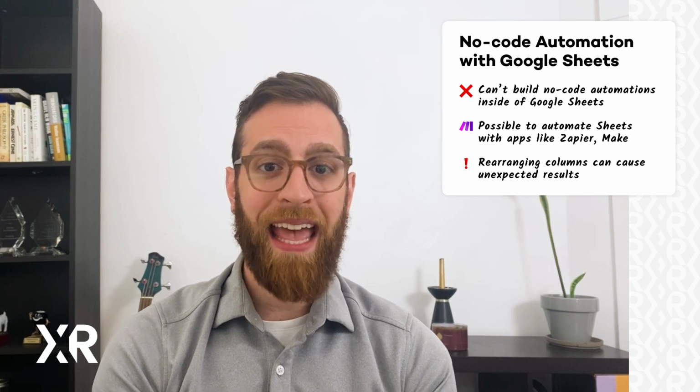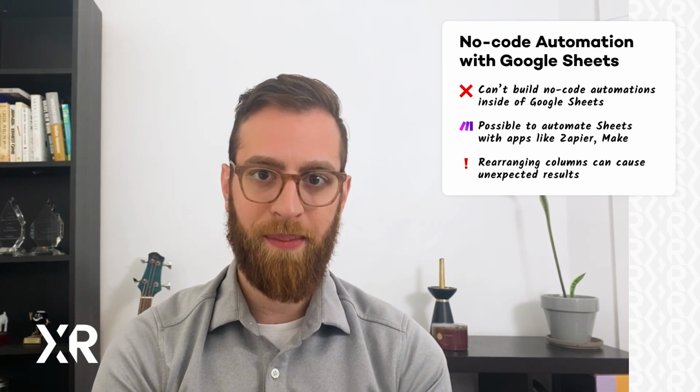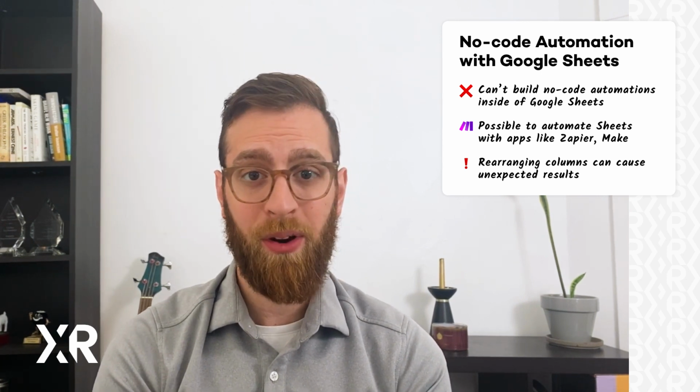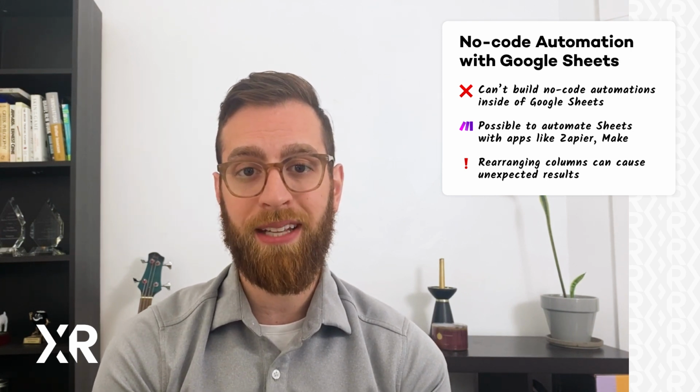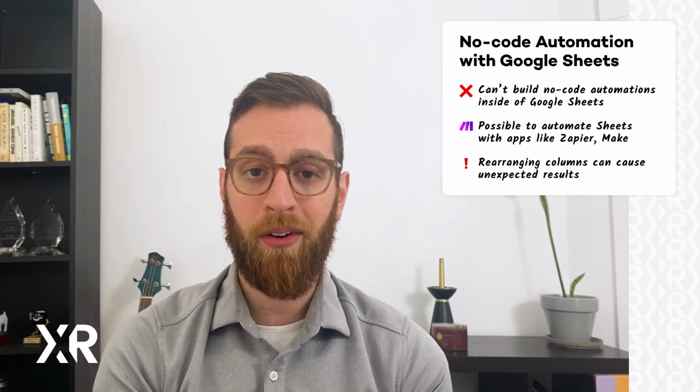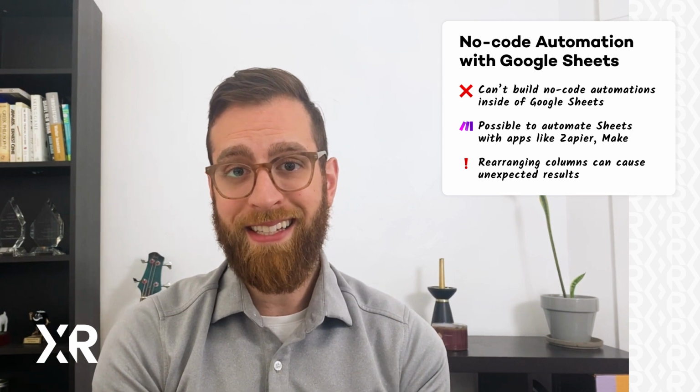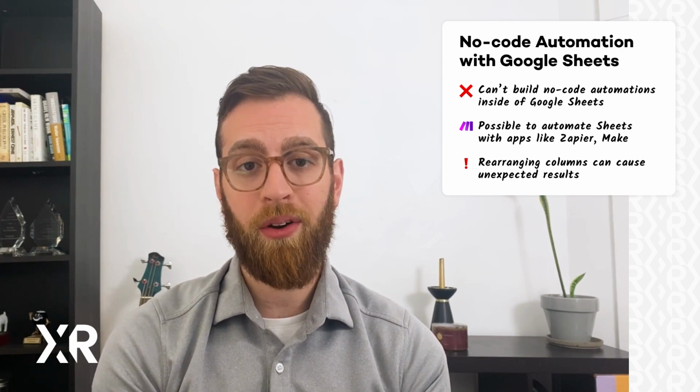Sheets doesn't have any built-in no-code automation tools, though you can use macros and Google scripts to build some automations if you're familiar with their syntax. However, like most popular SaaS tools, Google Sheets can be automated with apps like Zapier or Make. That being said, Sheets isn't as convenient of a tool for no-code automation.